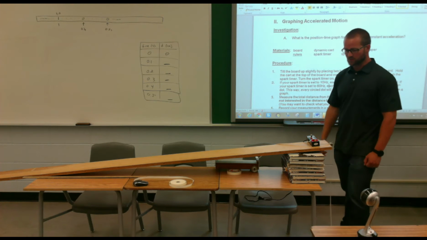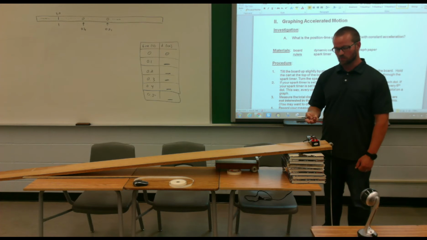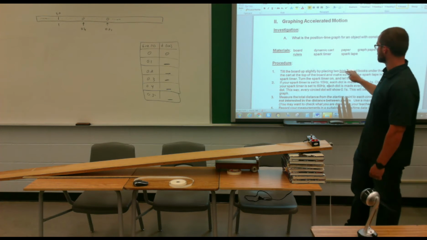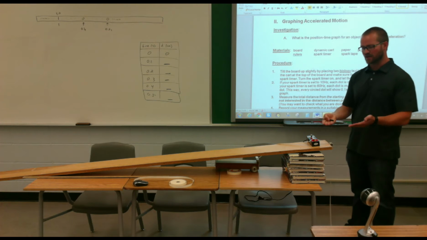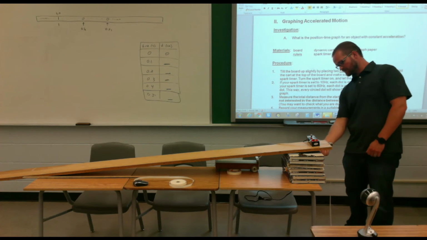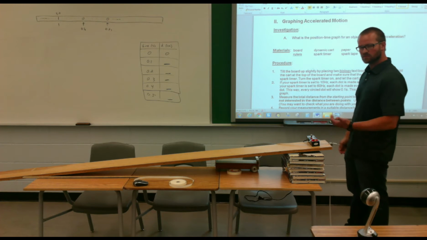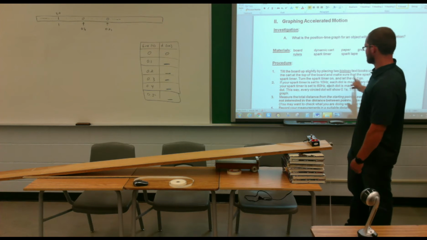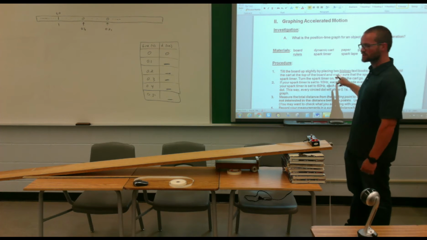All we're really going to do for this one, the difference here, is we're just going to tilt the board upward. So tilt the board slightly upward using two biology textbooks. You can tilt it a little bit higher too. I've used 7 here. It doesn't really matter, as long as you get enough dots along the way. You can use any textbook too.